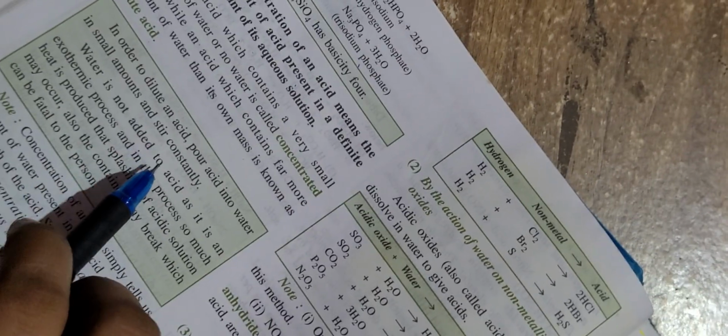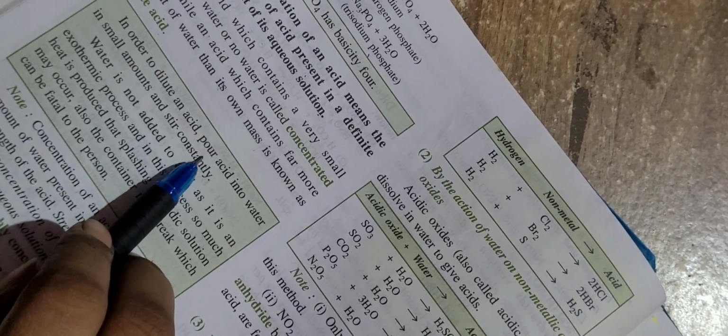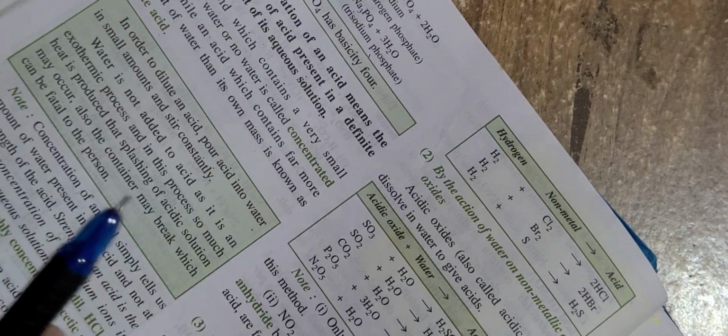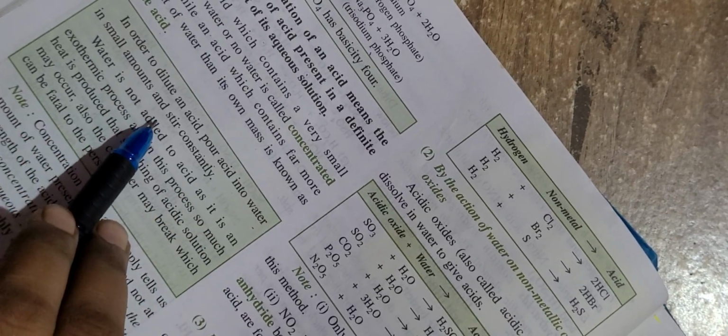And the next one we have, whenever we are asked to prepare a dilute acid, we basically pour acid into the water and not water into the acid. Okay, and that too, when we pour acid into the water, we do it in a very small amount and constantly stir it.